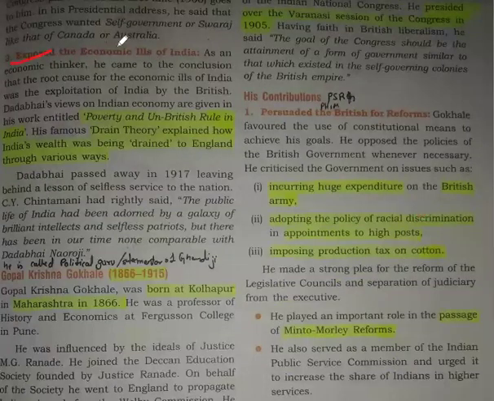He wrote a book known as Drain Theory, where he explained how the British took all of India's products and raw materials, and basically, as the word says, drained. So India's wealth was being drained to England through various ways.